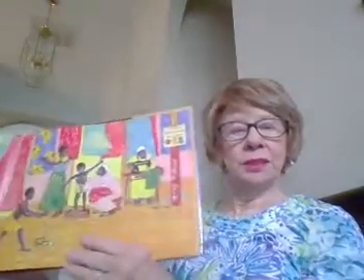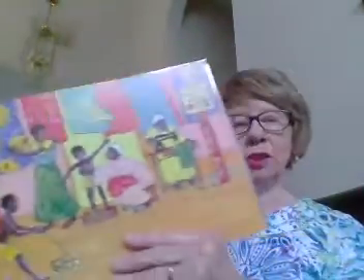So first, let's just look at this title page, and it shows us some of the clothing, and some activities that the people are doing.